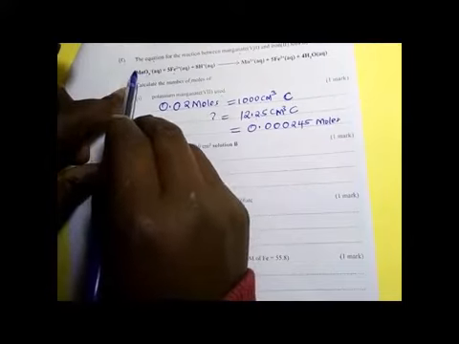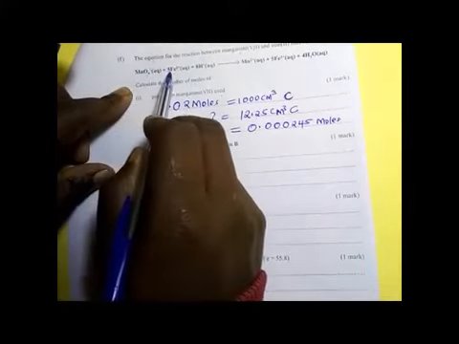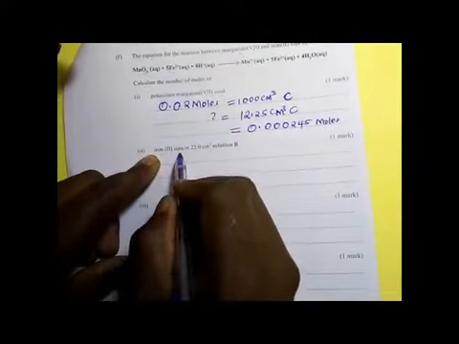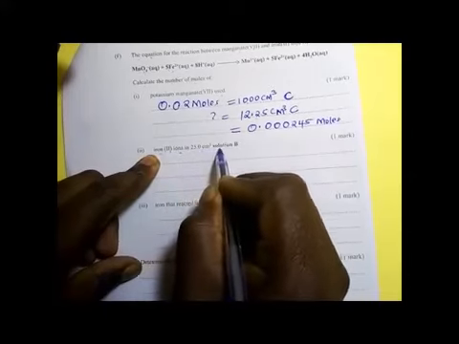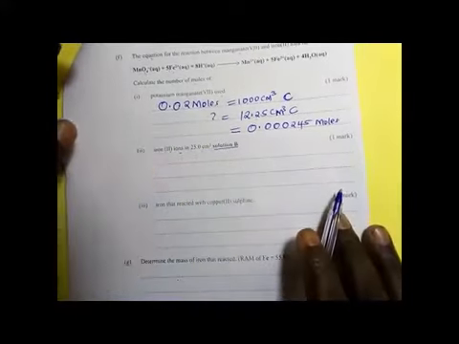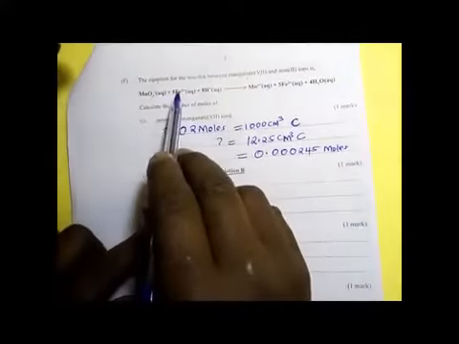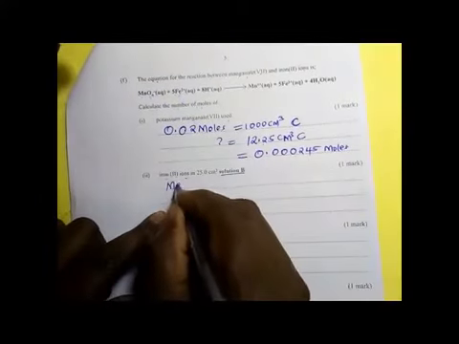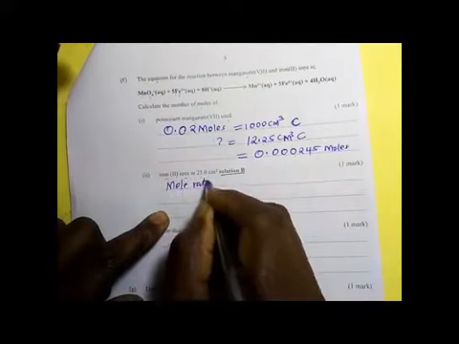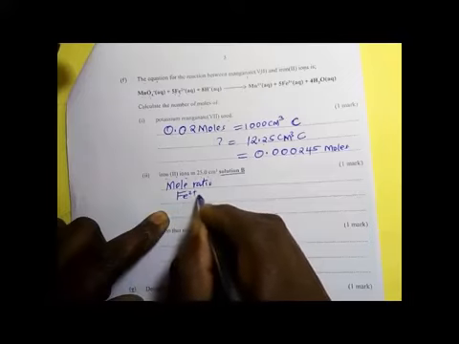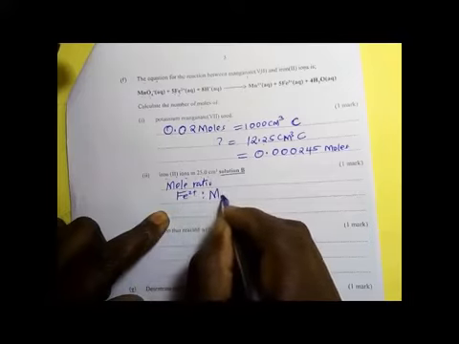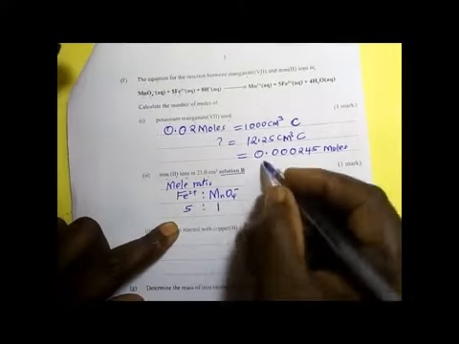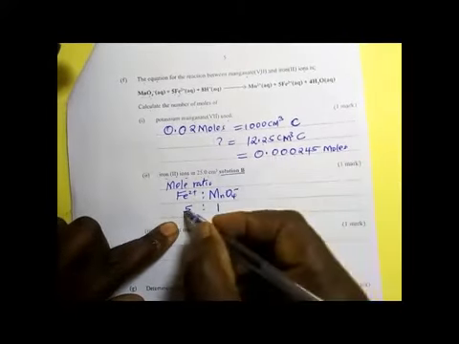But the ratio between potassium permanganate and the iron is 1 to 5. So the question: calculate the number of moles of iron 2 ions in 25 centimeters cube of solution B, the one we pipetted. Since this is the reaction, we know 1 is equal to these moles. What about 5? The mole ratio between the manganate and the iron is 1 to 5, so we multiply this times 5.